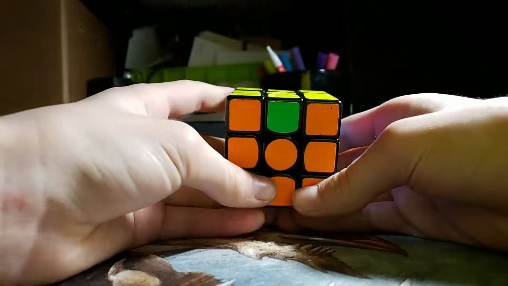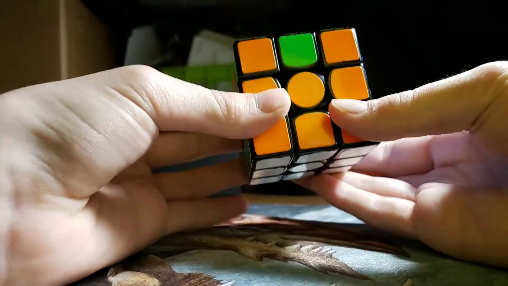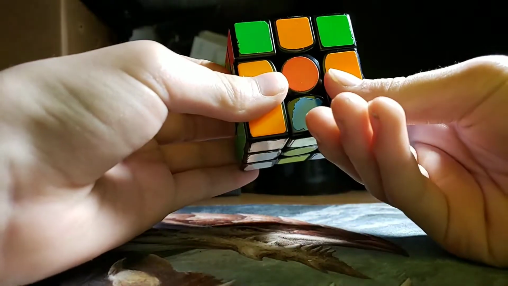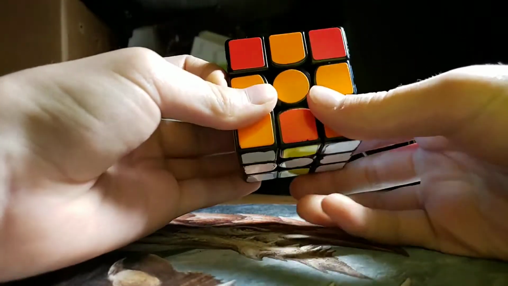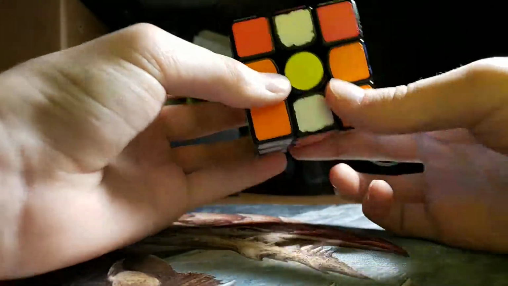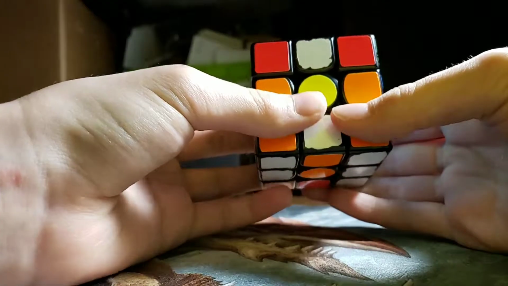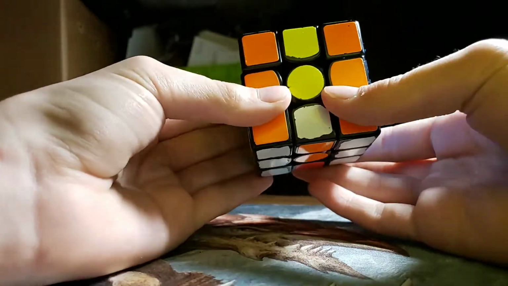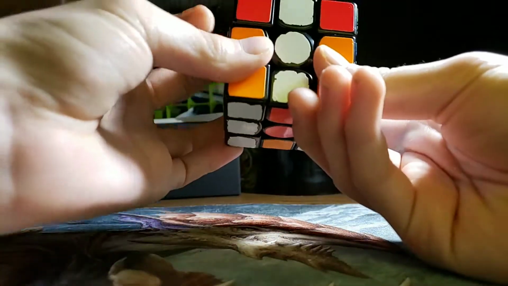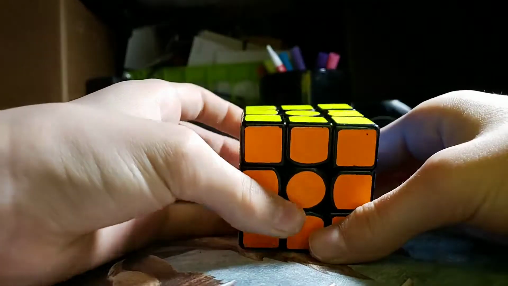This one's actually different from the U perms, but it can be memorized pretty simply. So M2 U prime, M2 U prime. So it's just M2 U prime twice at the beginning. And then M prime, and I like to do that just like pull like that. M prime, U2, M2, U2, M prime, U2. This algorithm is really fun and really fast.